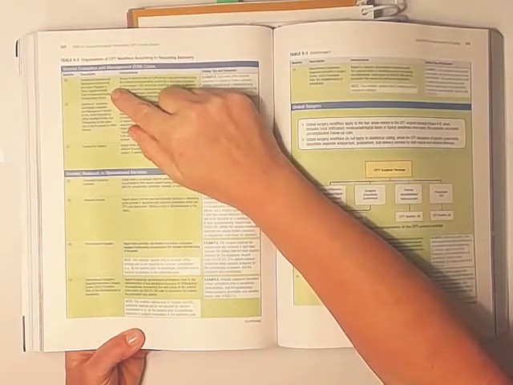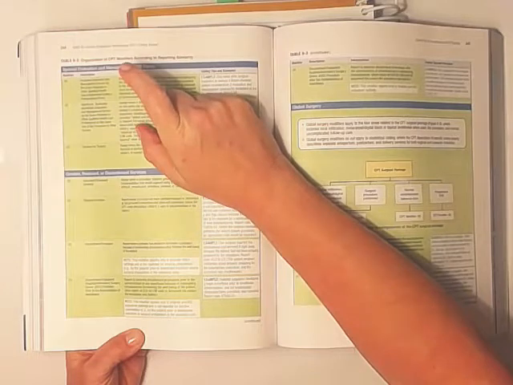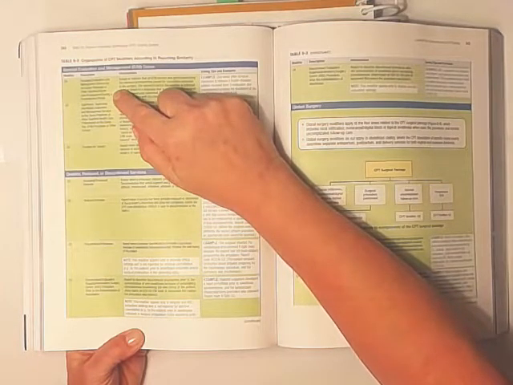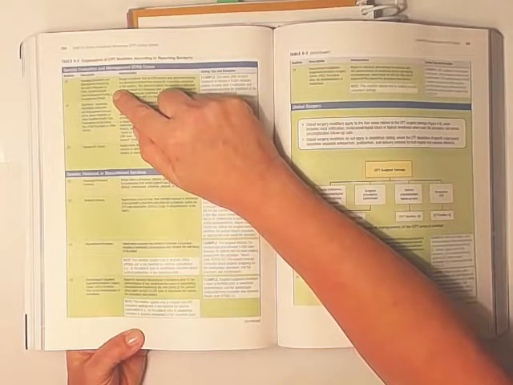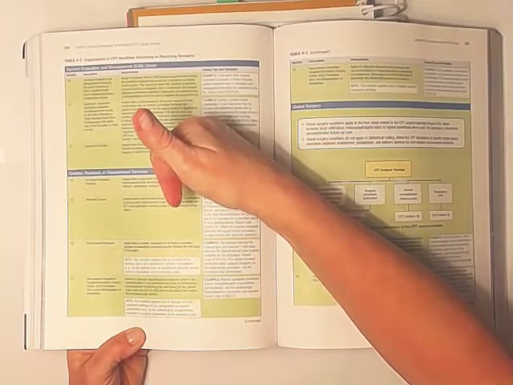Your 24 modifier is an unrelated E&M service by the same doctor during a post-op period. What that means is patients in their post-op period for a bunion, who've had their surgery on that bunion, go back to the same doctor, and now their thumb hurts.